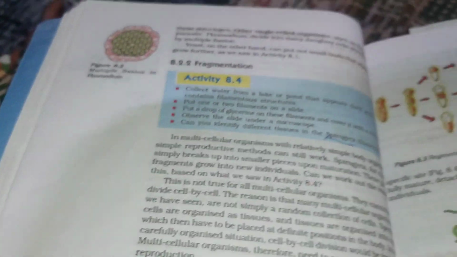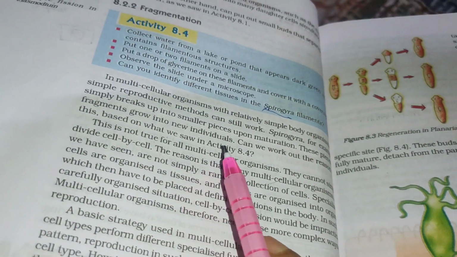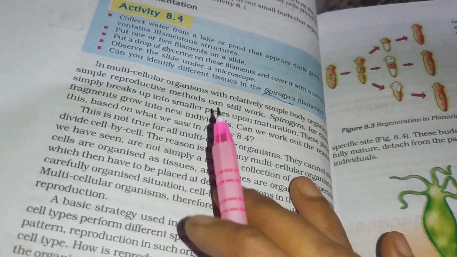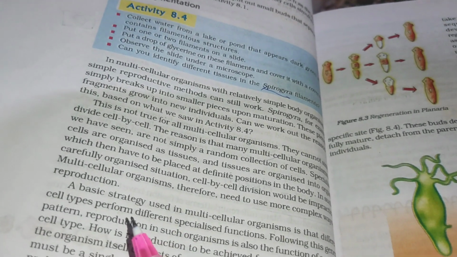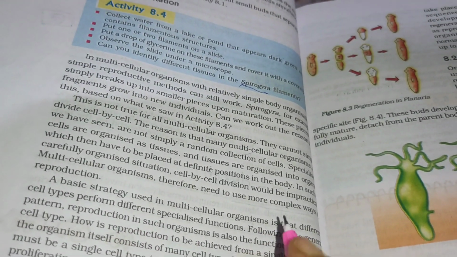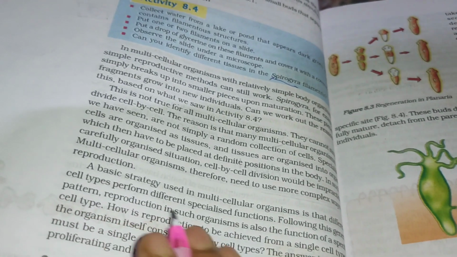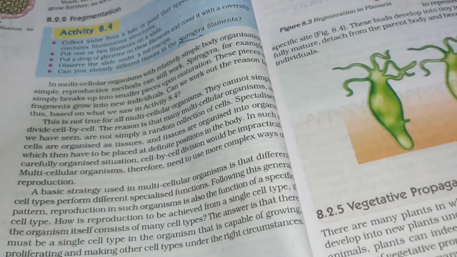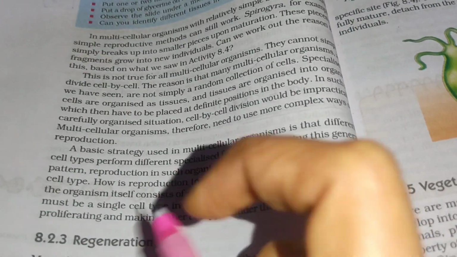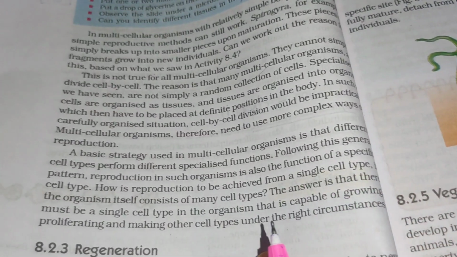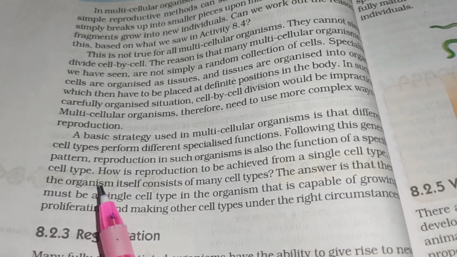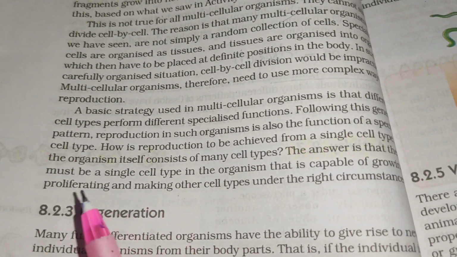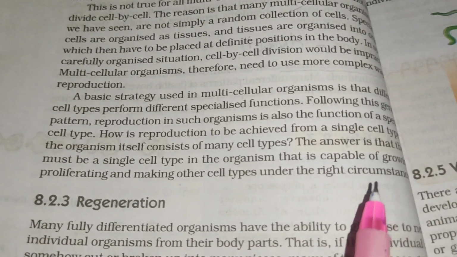Though Spirogyra is a multicellular organism, it doesn't have any complex structure. It has a simple body organization for reproduction, and the basic strategy used in multicellular organisms is that different cell types perform different specialized functions. So following this general pattern, reproduction in such organisms is also the function of a specific cell type. A single celled organism is capable of growing, proliferating and making other cell types under the right circumstances.